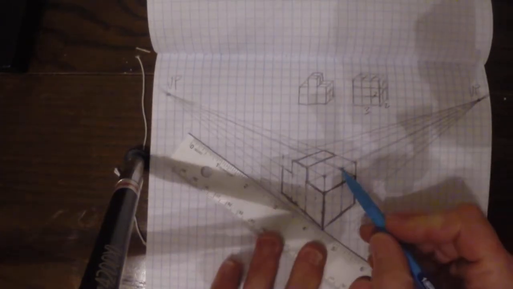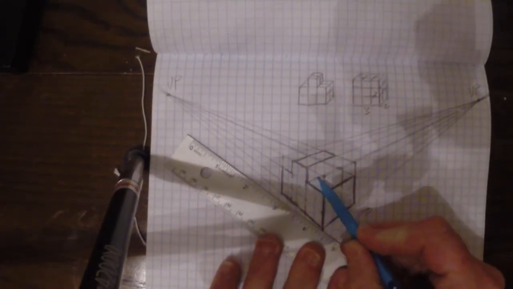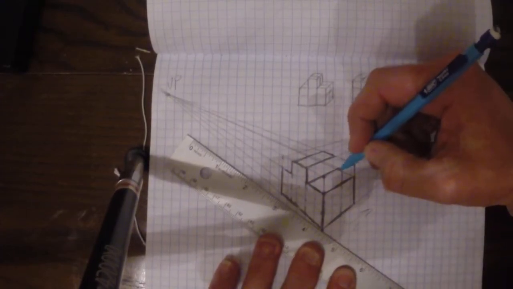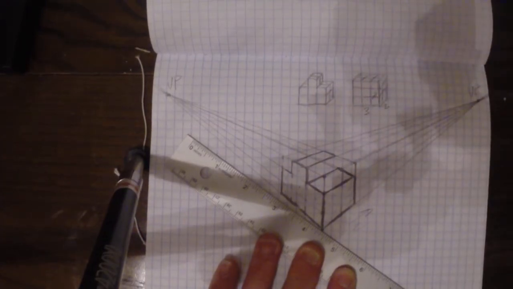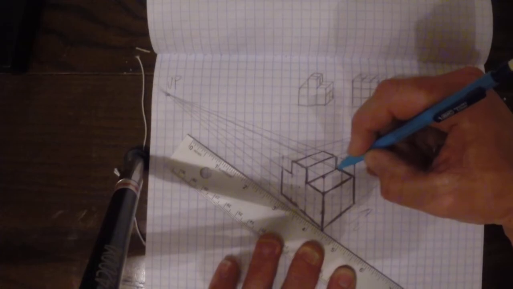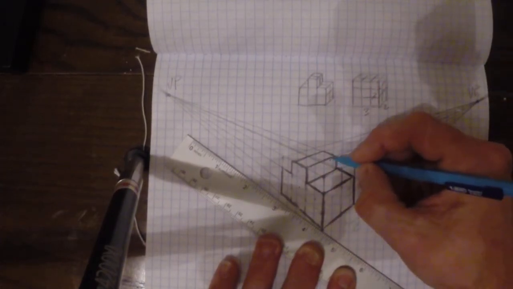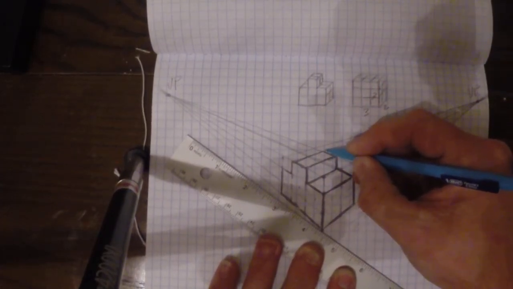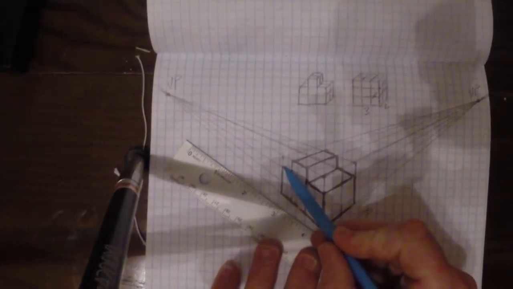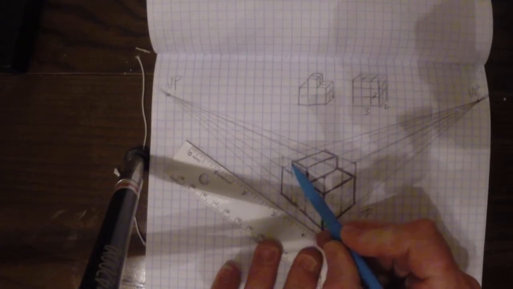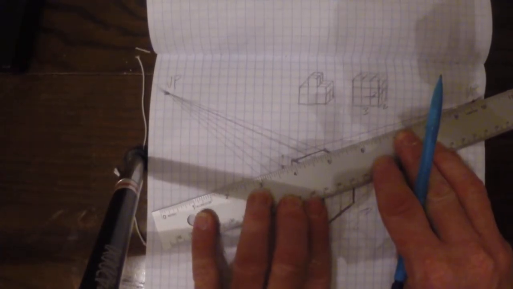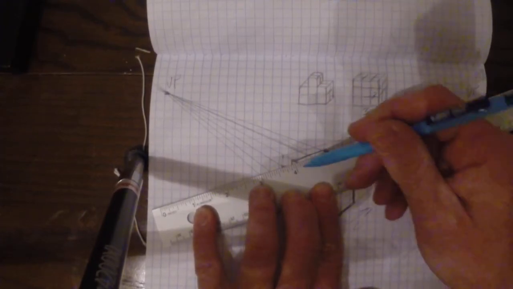And wherever they meet, right there, is how long each of them is. So I go there and there. And then I should be able to draw just a vertical line down. That should meet right about where they do. A little bit of an estimate, but we're in good shape. And then there's really just one more line left. That's this corner here. We have to take it back to this vanishing point. And once we do that, we're ready to shade, I believe.